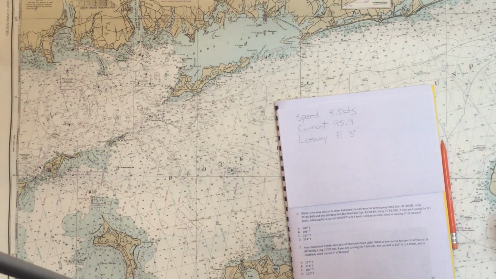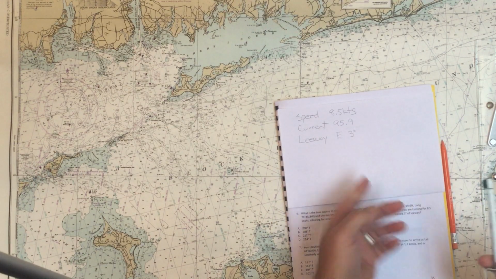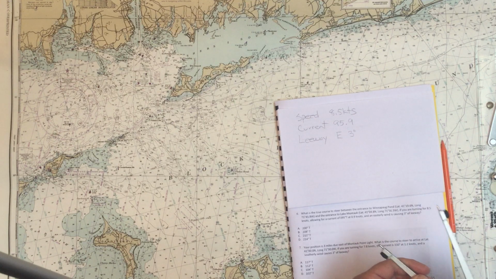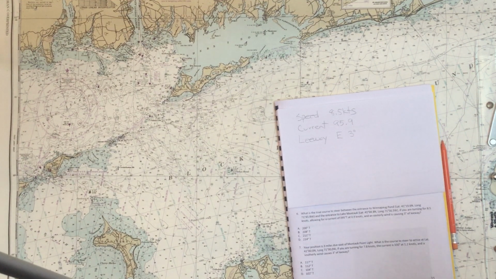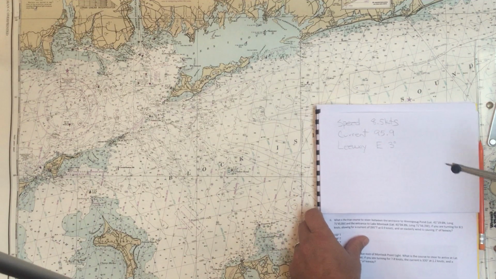So I've got 8.5 knots, which is more than my dividers will open. So I'm going to take half of 8.5. So that'd be 4.25. So I'll open these up to 4.25, and I'm going to double check to see if I end up on 8.5, just to be sure, and I do. Okay, that way you make sure that you're not making an error.